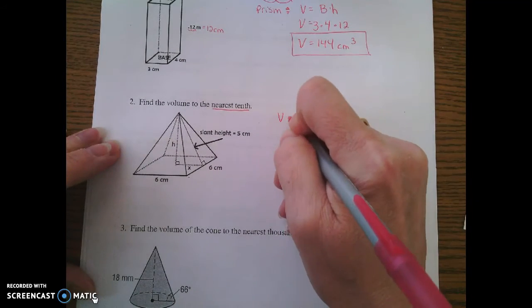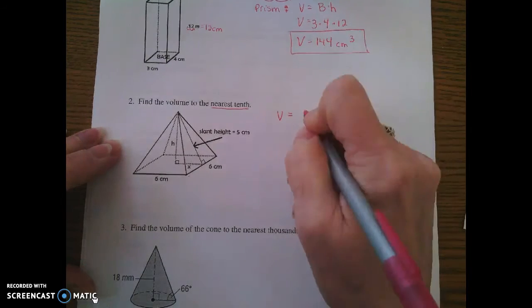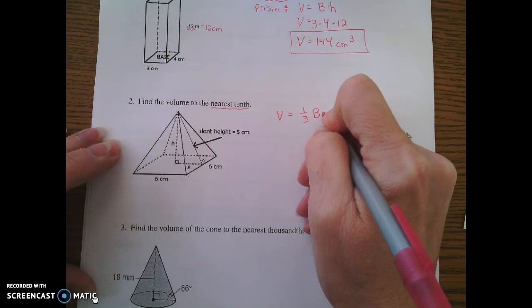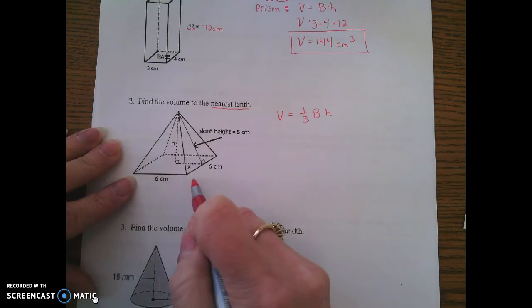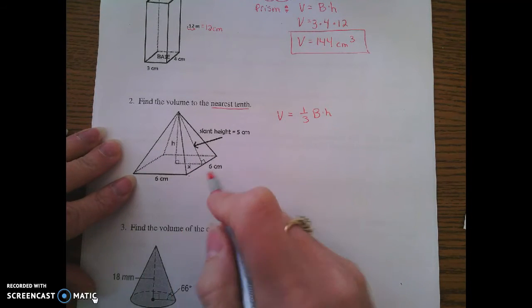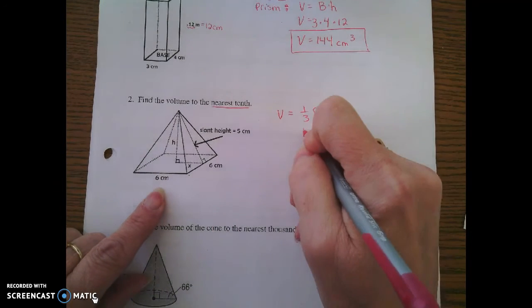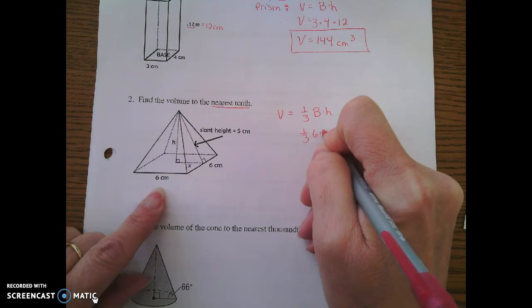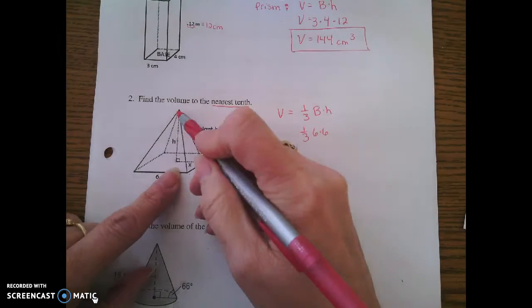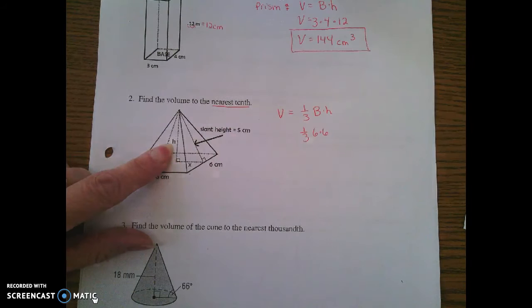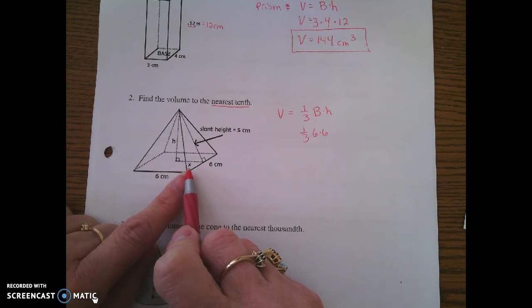So the volume of a pyramid is 1/3 big B times H. Big B is the area of the base. Okay, the area of the base is just a square. So I'm going to start to substitute in. So I'm going to do 6 times 6. Now I need to multiply by the height. They did not give me the height. There's also an X here.